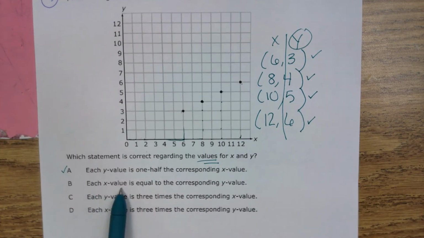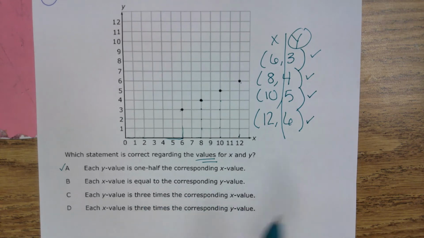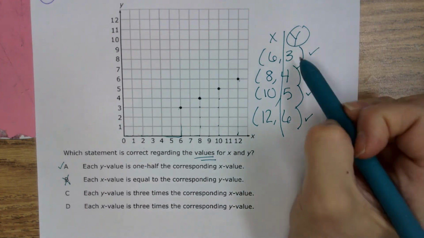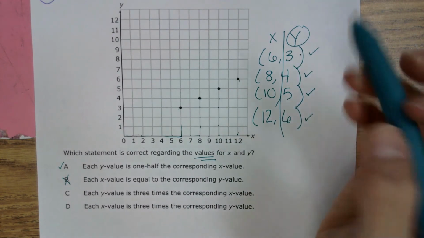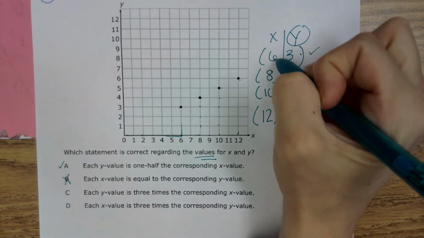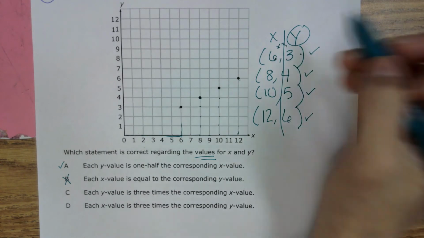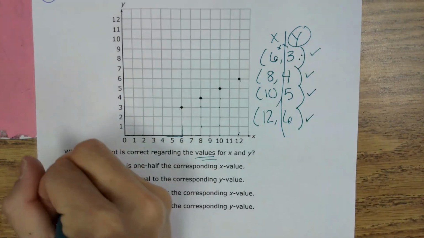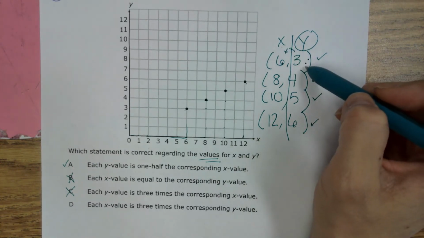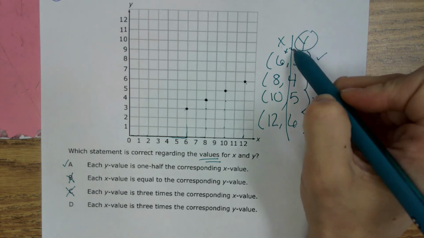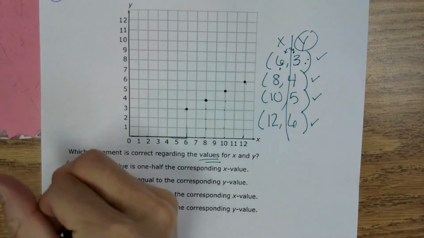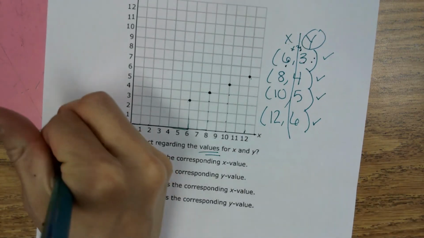Each x value is equal to the corresponding y value. These numbers are not equal, so that can't be true. Each y value is 3 times the x value. Well, if these were 3 times my x, 6 times 3 is 18. My y value is not 18, so that cannot be true. Each x value is 3 times the y value. Well, if I did my y value, 3 times 3, that would give me 9, and my x was 6. So that can't be true. So my correct answer is A.